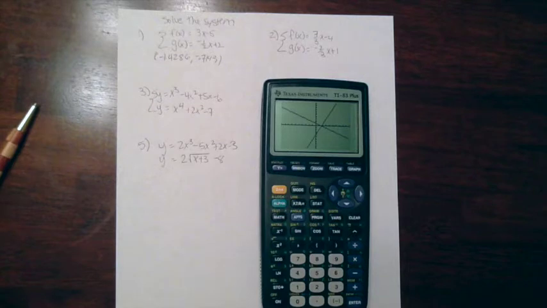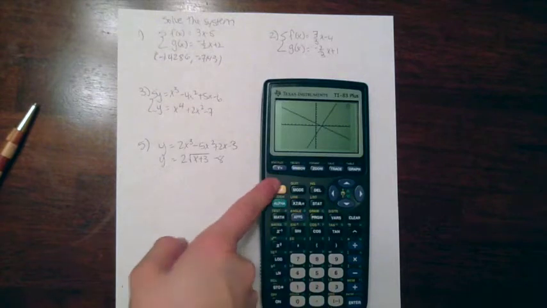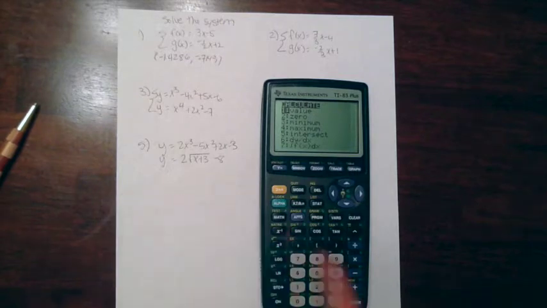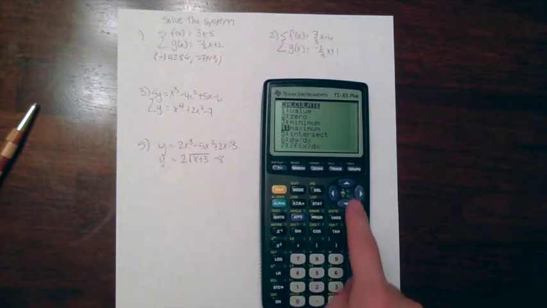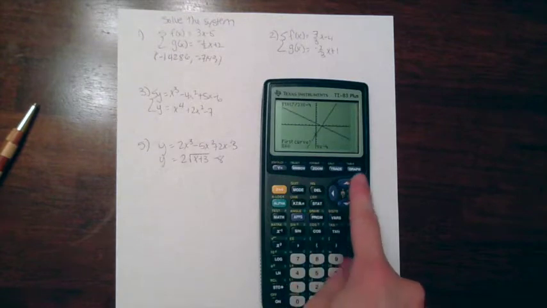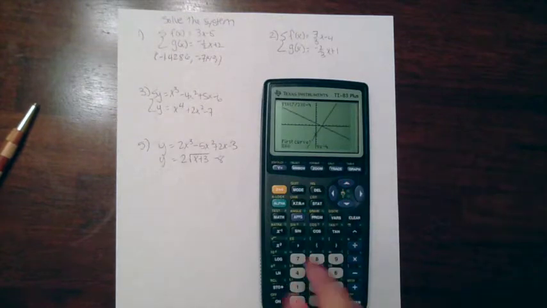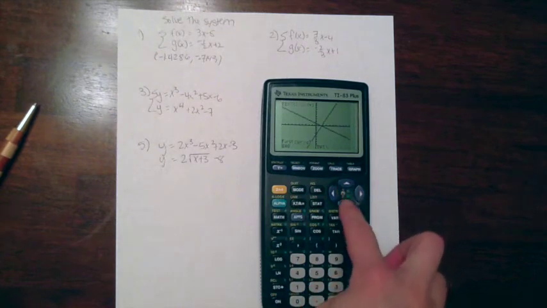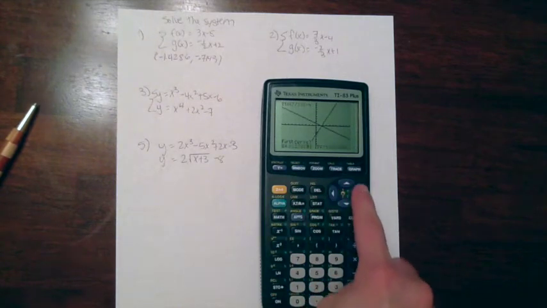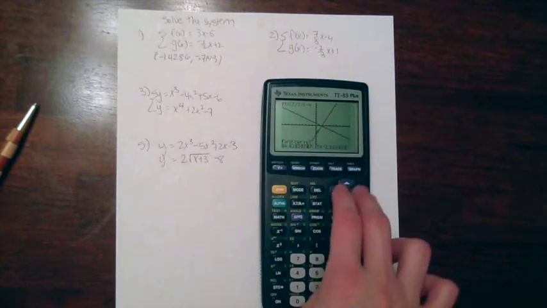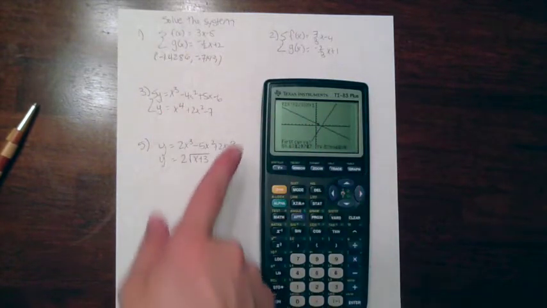Notice the intersection is in the window that we have, so I'm going to hit second calc or trace. I want the intersection. Now you can scroll down to number 5, or you can actually hit 5. And then if you have more than 2 equations in your calculator, you can go between the equations by hitting up and down. If you want to move across the screen, you use the left and right. To switch between the lines, it goes up and down.